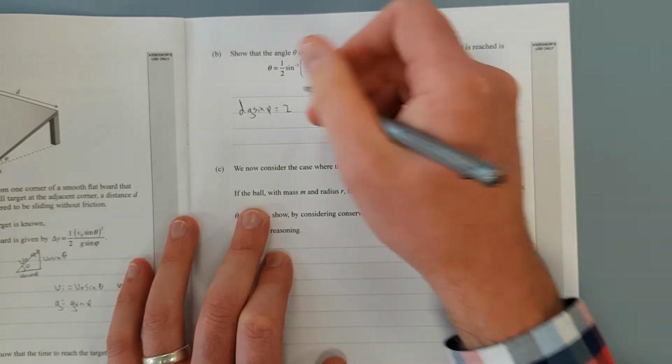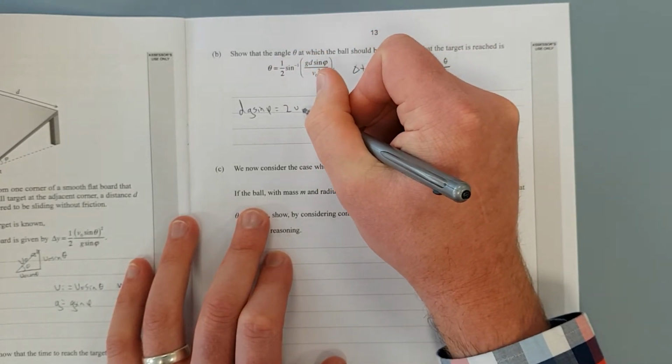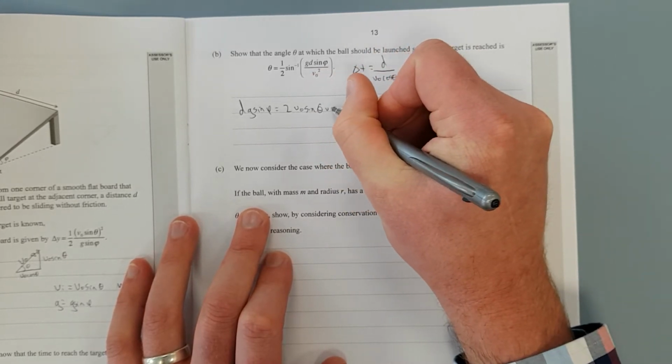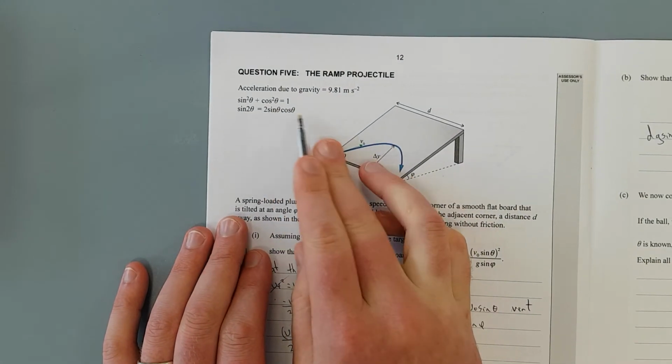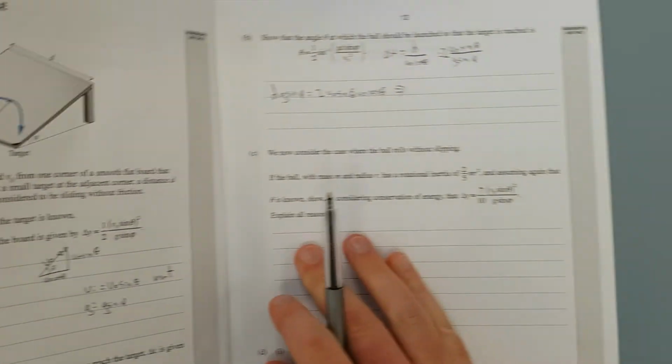So it's going to be 2 V naught sine theta V naught cos theta, and look at that, they gave us this equation because we're going to have to use it, and we're going to use this one here now.